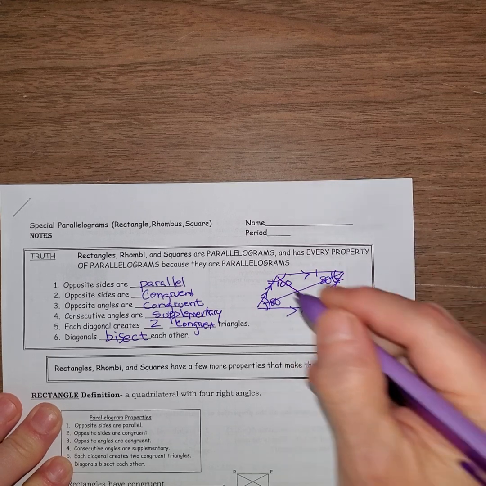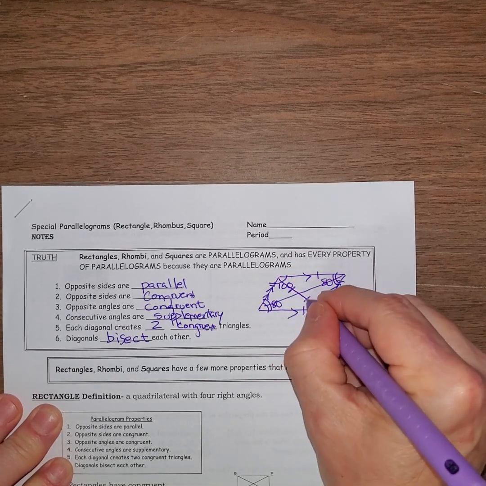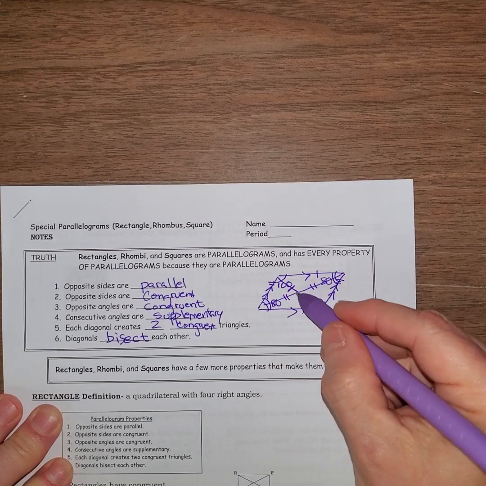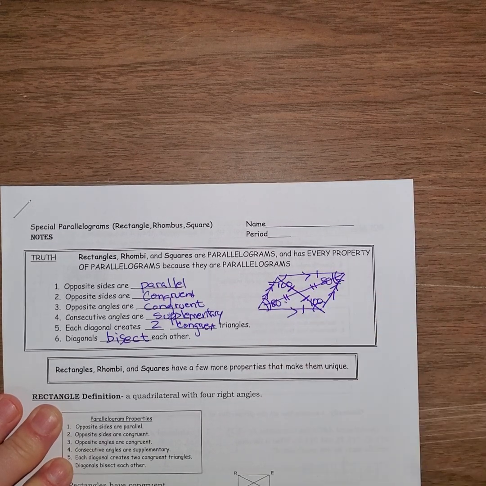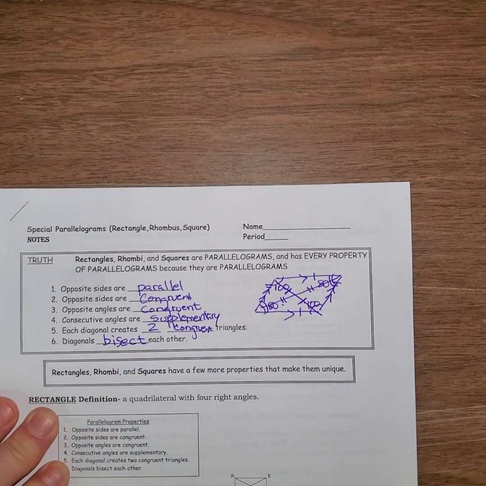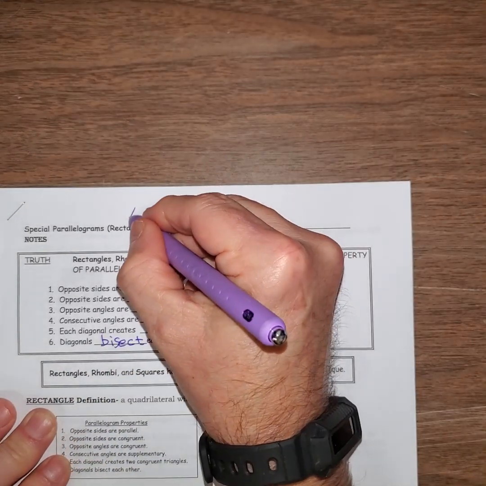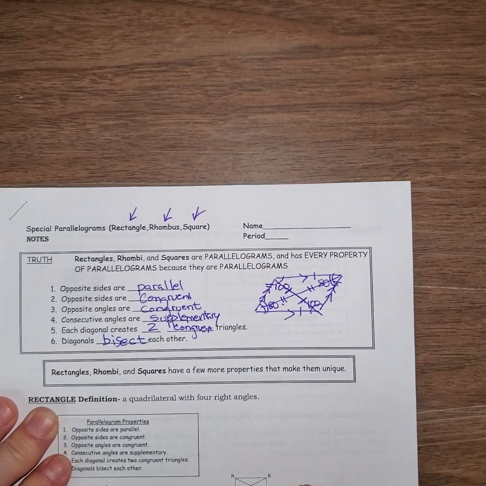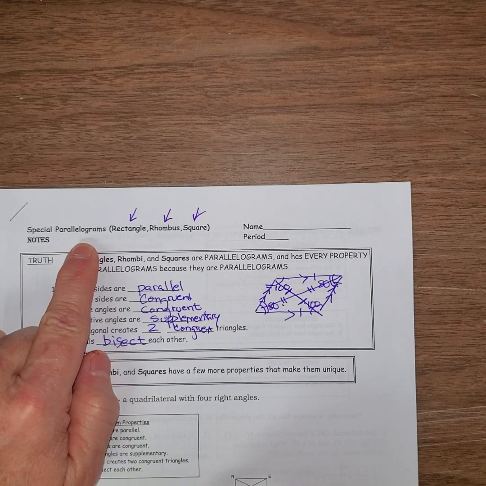So you've got these two diagonals, and this one is congruent to this one, and this one is congruent to this one, but they're not all four the same size. You could have 5, 5, 7, and 7, okay? So that's what we talked about last time, parallelograms. Did you know that a rectangle, a rhombus, and a square are all parallelograms?